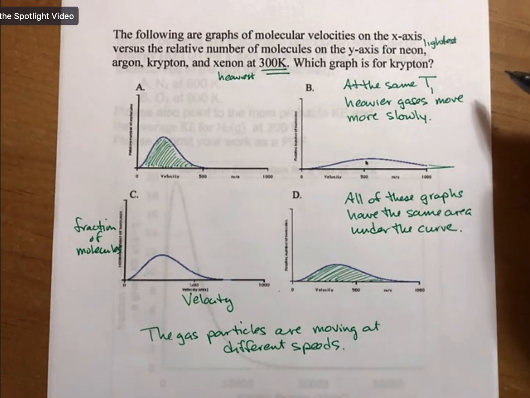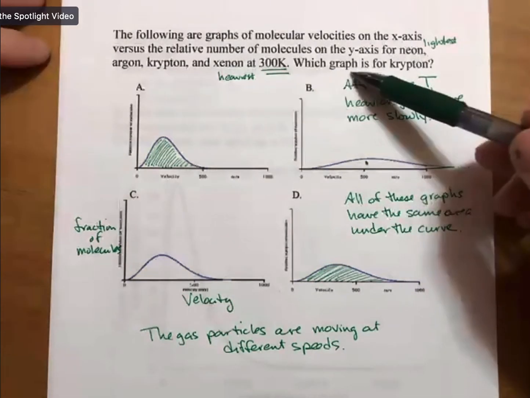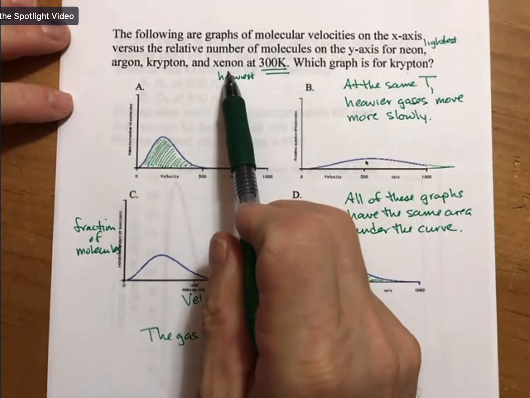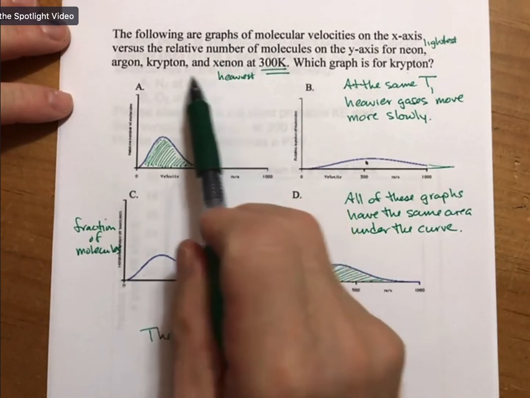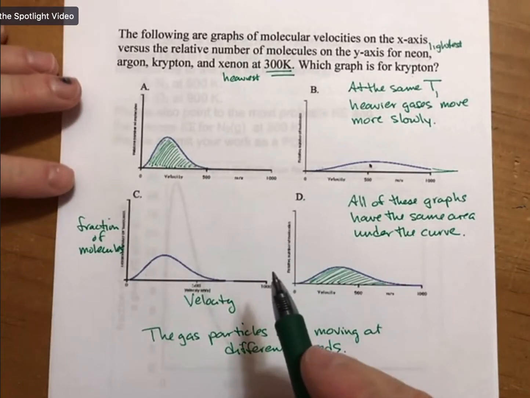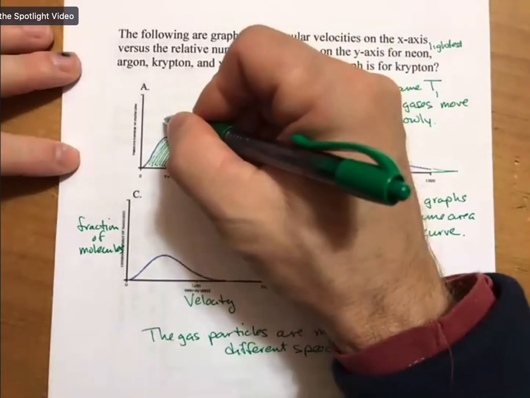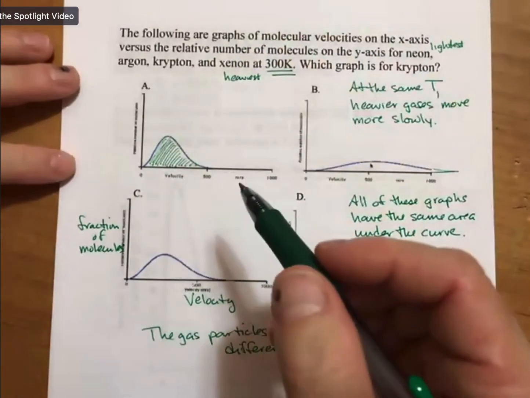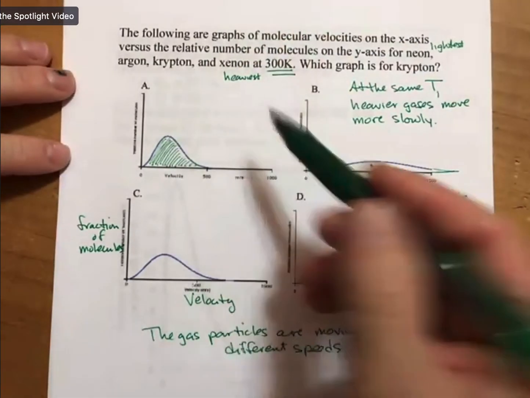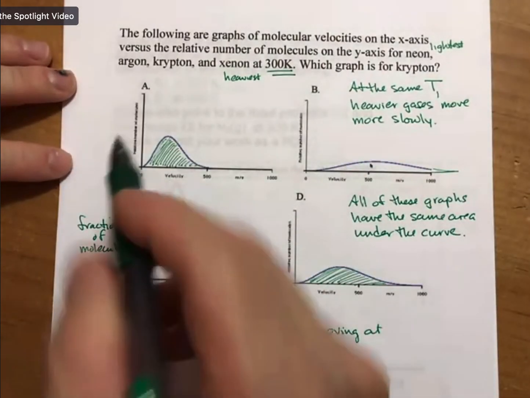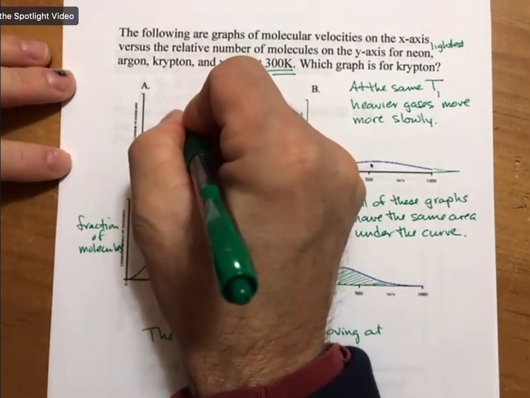So one of these days I'm going to actually answer this question. And the question says, which graph is for krypton? Krypton is not the heaviest. It is the second heaviest. And so what we need to do is look at each of these curves and see which one, let's say this, the heaviest one is going to be closest to 0. And I would suggest this one is closest to 0.